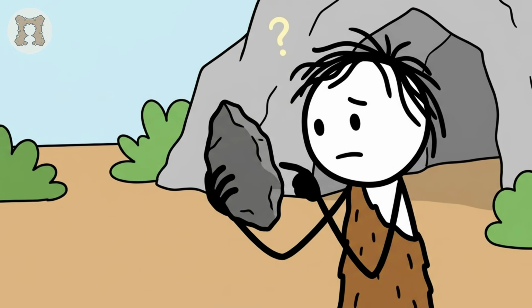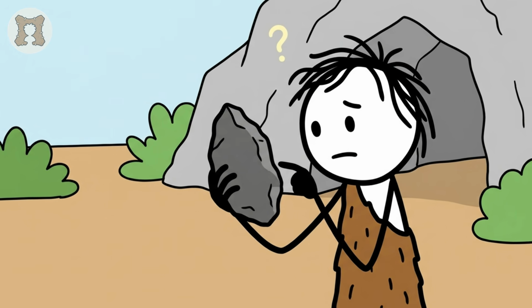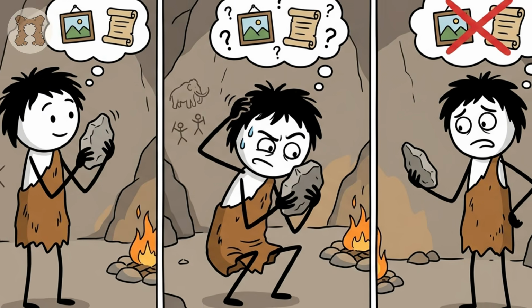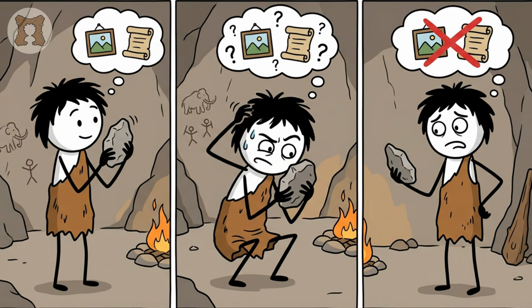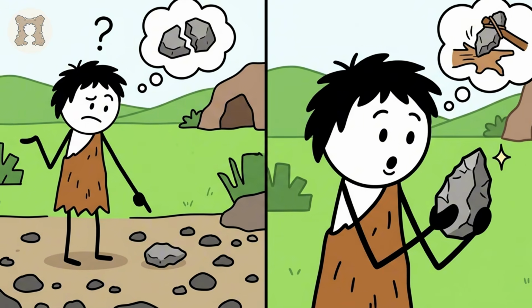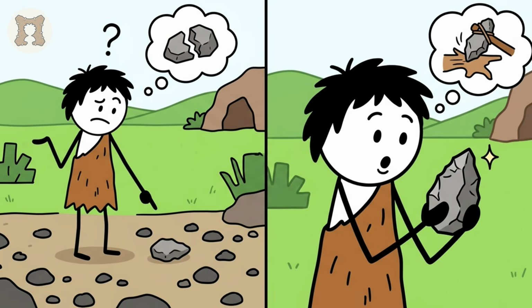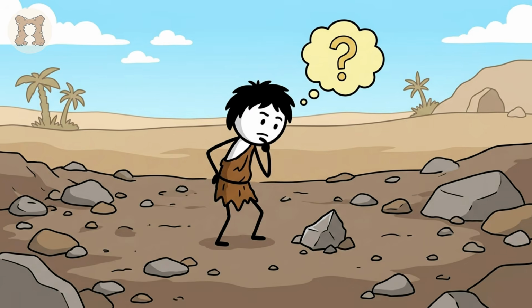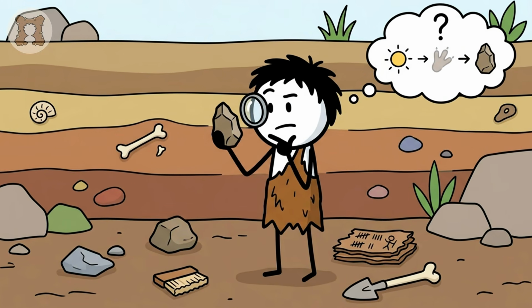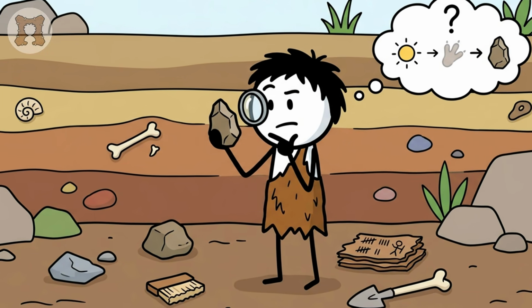But here's the problem. A stone tool has no screen to turn on, no photo gallery to search, and definitely no label saying, manufactured 3 million years ago. To an untrained eye, it may look like nothing more than a broken rock among thousands of others. So how do you make an object that has remained silent for millions of years reveal when it was made?